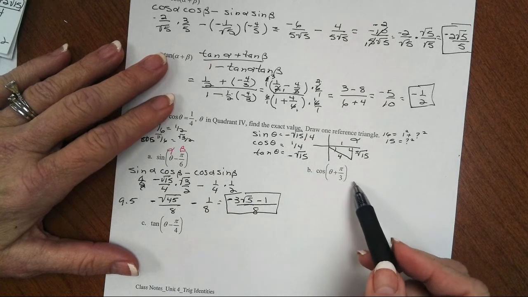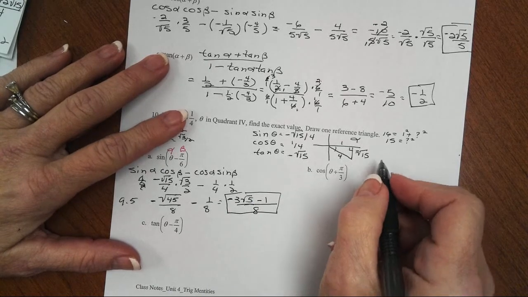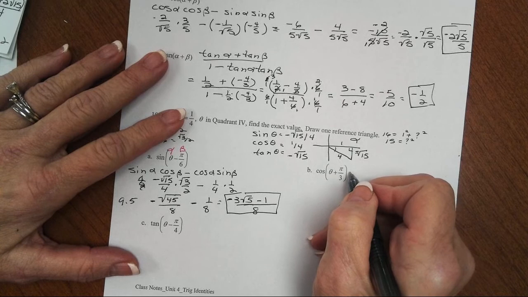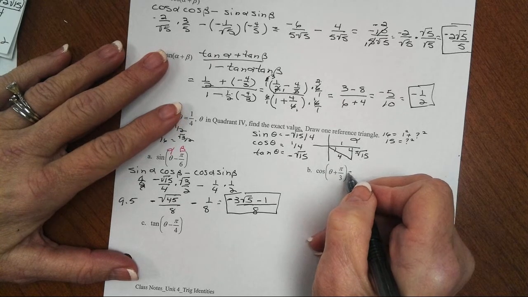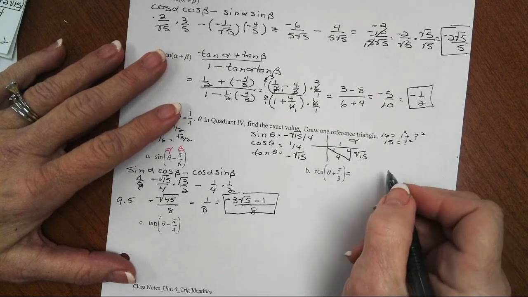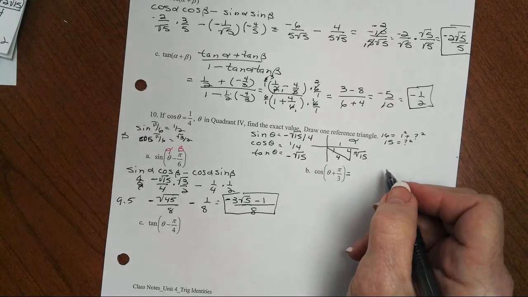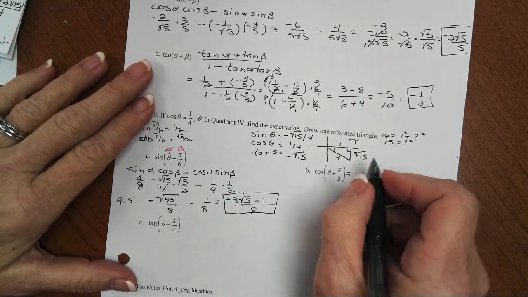Okay, why don't you stop the video and see if you can do cosine. I'll do it, and then you can turn it back on and see if you got it right.